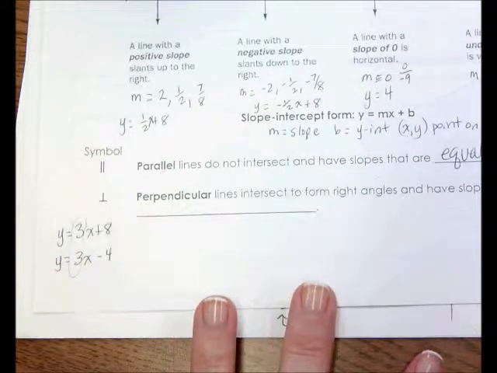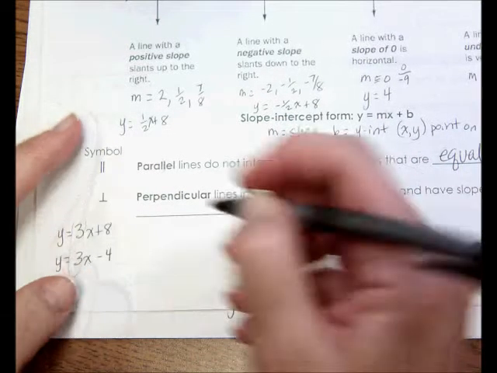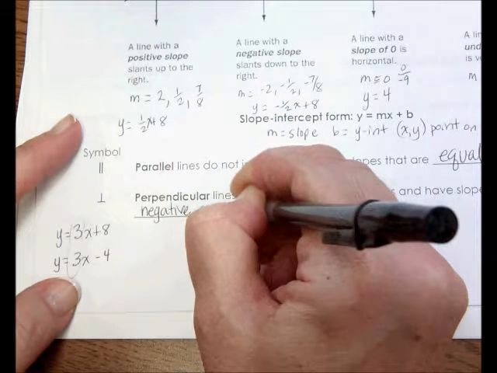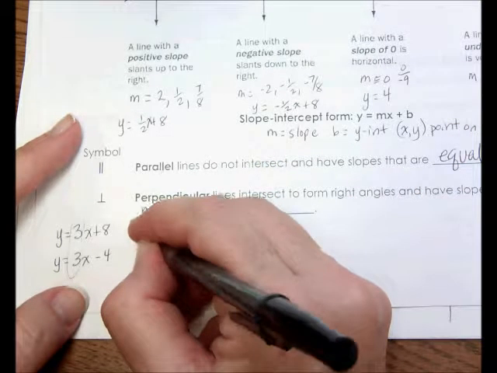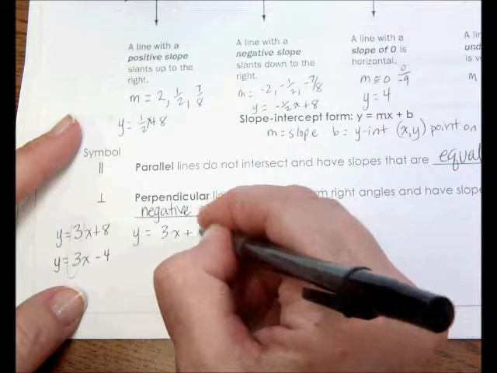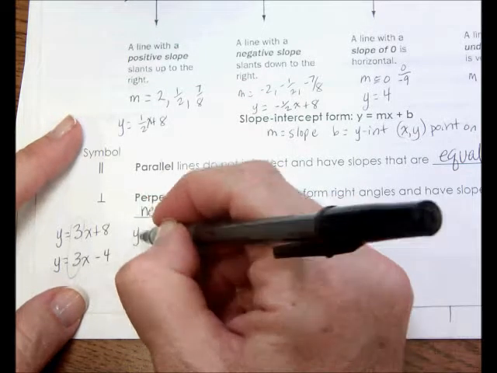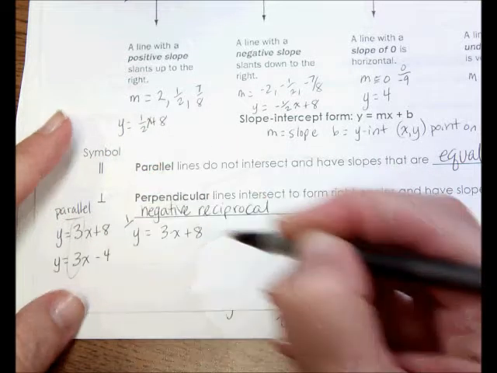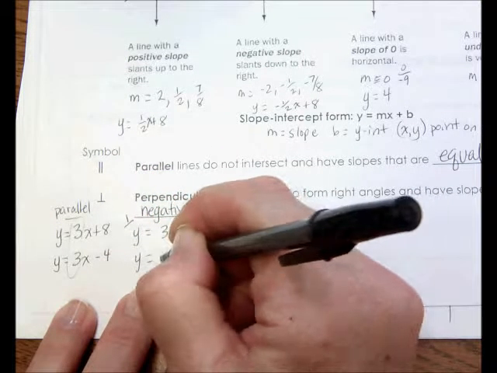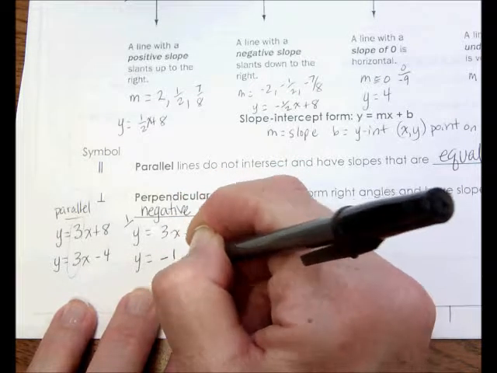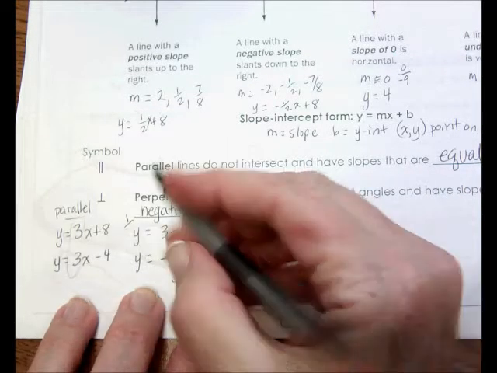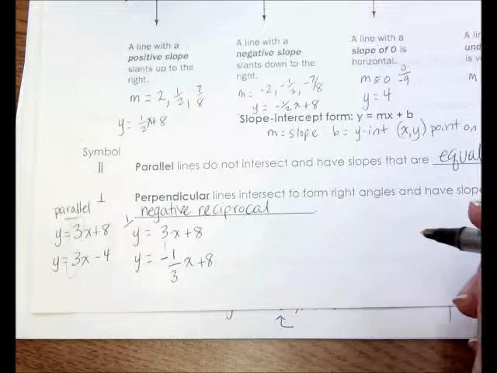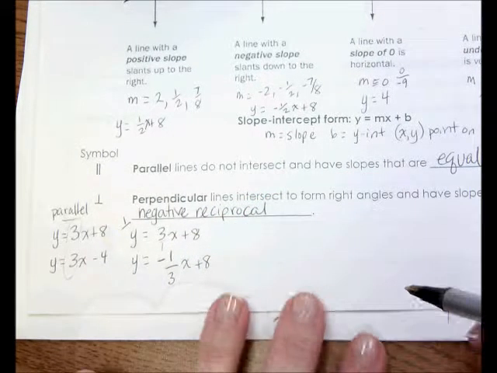Now, perpendicular lines intersect, they form right angles, and they have slopes that are the negative reciprocal of each other. And what I'm talking about here is where I have y is equal to 3x plus 8, if I'm talking about a line that's perpendicular, so these are parallel, and this would be perpendicular. And this would be y is equal to negative, because it's the opposite, 1/3, because I flip the fraction 3/1, x plus 8 would be a line that is perpendicular to the line y is equal to 3x plus 8.